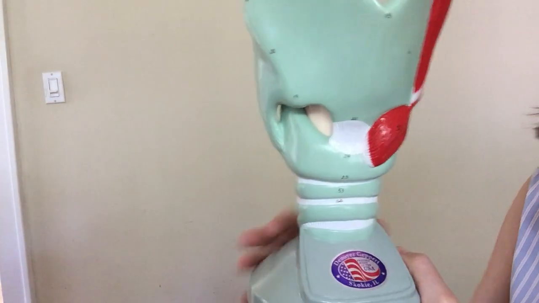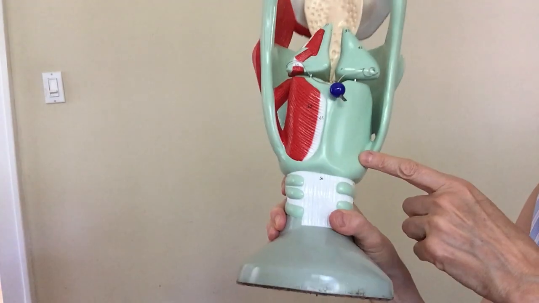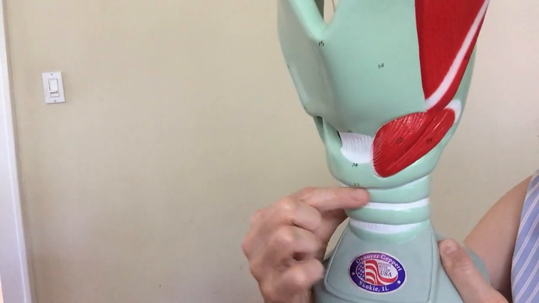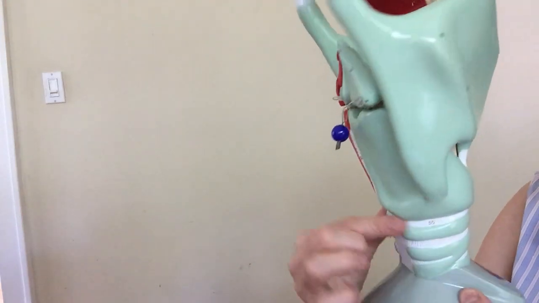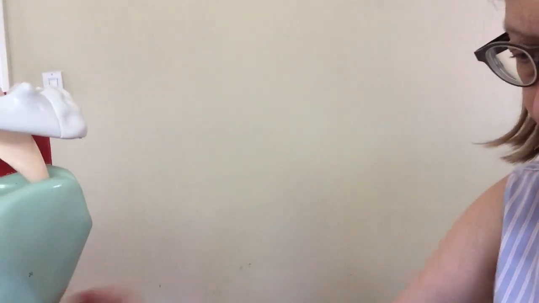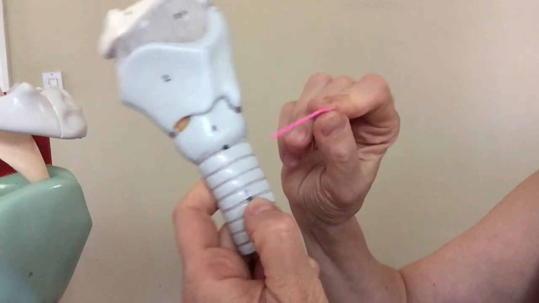Okay, then the cricotracheal membrane, that is actually on this big one again. So you find the cricoid, that's here, and this is the trachea below it, all right? This whole top membrane that goes all the way around here is the cricotracheal membrane. On this one, you can hardly see it, but it's down here.